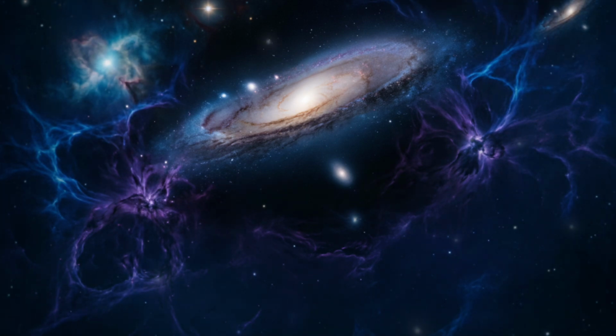When scientists add up everything in the universe, ordinary matter, stars, planets, gas, and dust, makes up only about 5% of reality. Dark matter accounts for roughly 27%, and dark energy dominates the rest, around 68%. In other words, almost everything in the universe is invisible and still unknown. The cosmos we see is only a thin layer of a far deeper and far stranger reality.